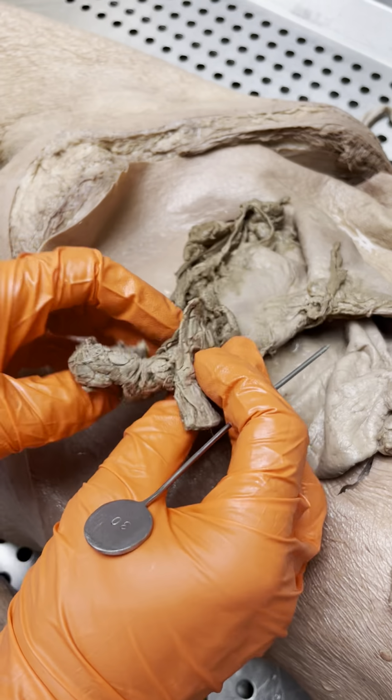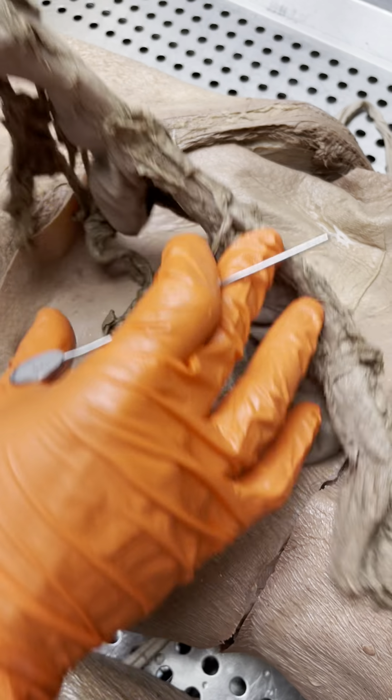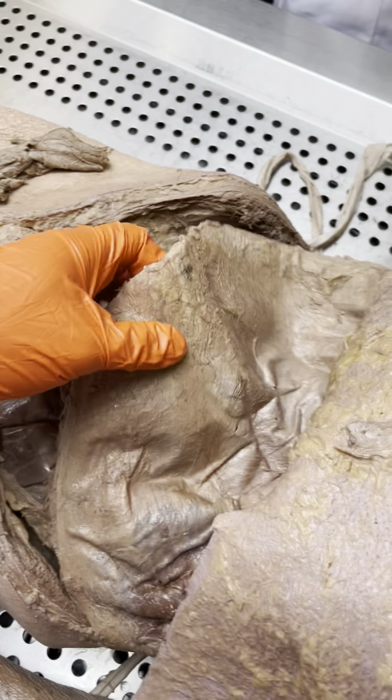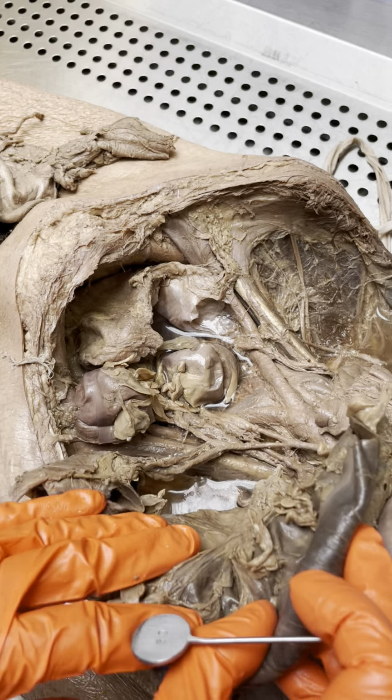Okay, so the next one is what? The longitudinal fold, major, jejunum, and the ileum. Maybe it's visible here or not. No, here it's not visible, only the large intestine here.